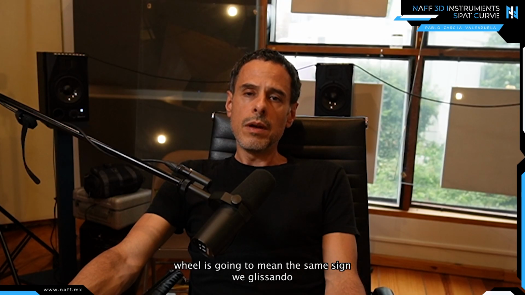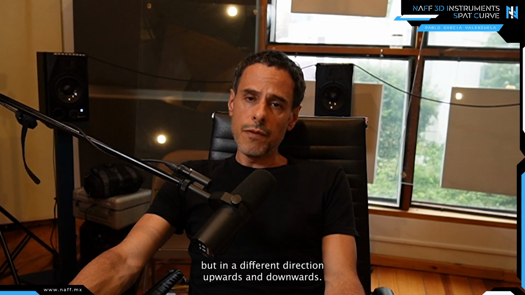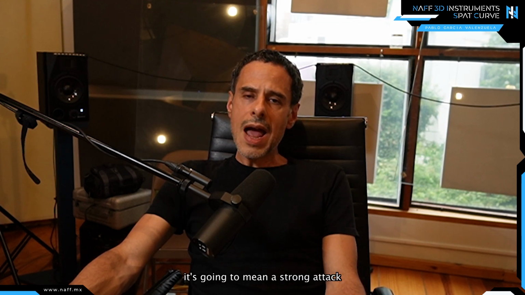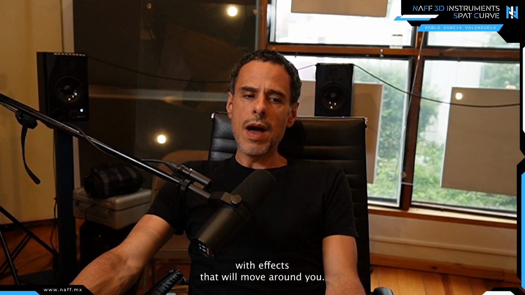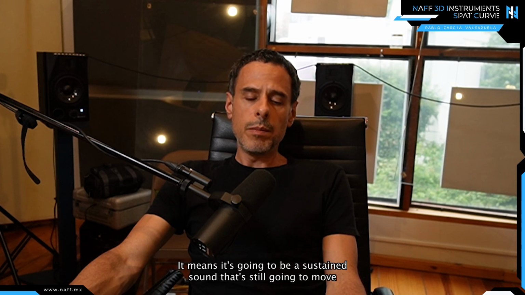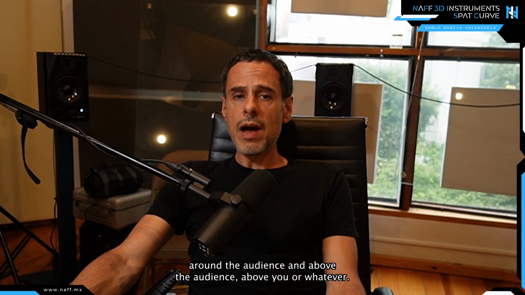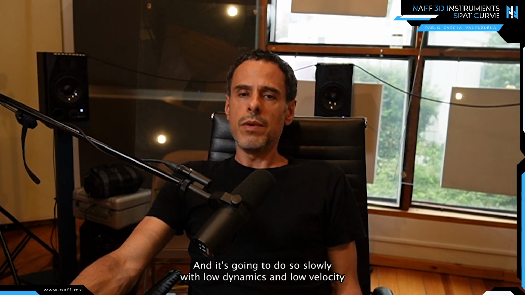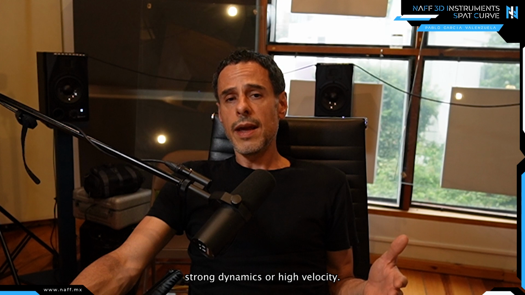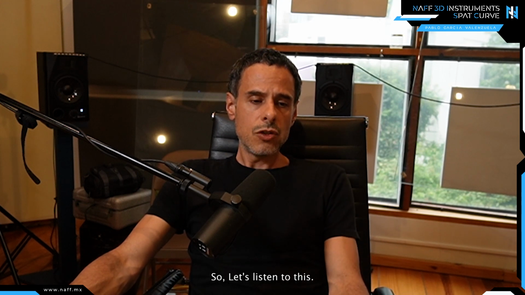Up modulation wheel is going to mean the same glissandi, but in a different direction, upwards or downwards. Then 3/4 of your modulation wheel up, it's going to mean a strong attack with effects that will move around you. And then all the way up modulation wheel, it means it's going to be a sustained sound that's still going to move around the audience and above the audience, above you or whatever. And it's going to do so slowly with low dynamics and low velocity, and quickly using fast, strong dynamics or high velocity. So let's listen to this.